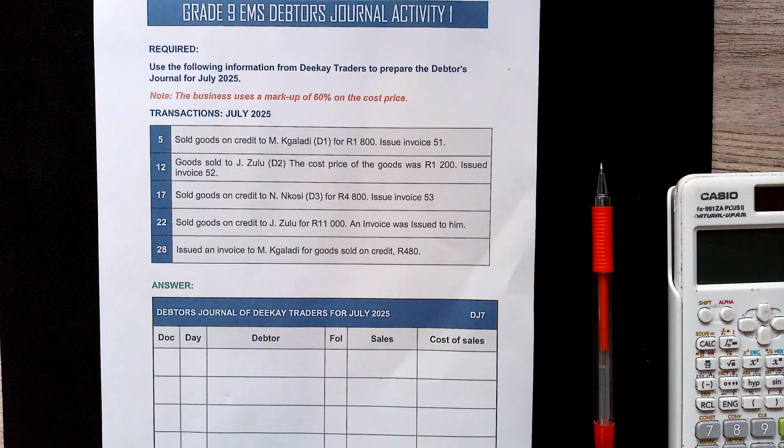Okay, good day everyone. Today we are going to look at grade 9 EMS Debtors Journal. So we are going to be doing activity 1. So let us get straight into it.